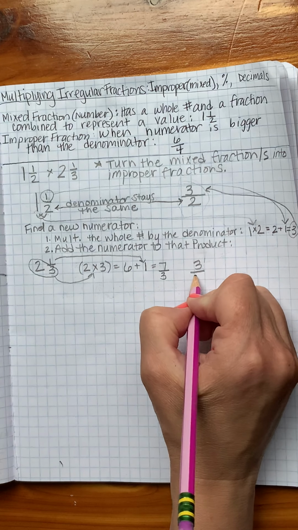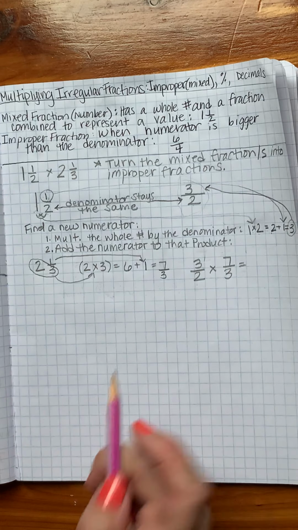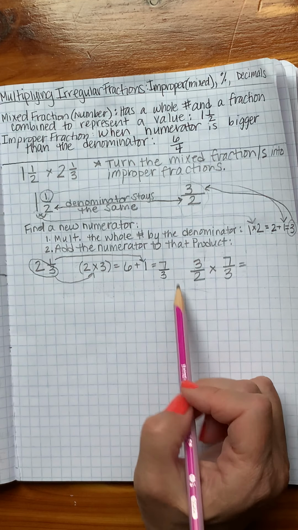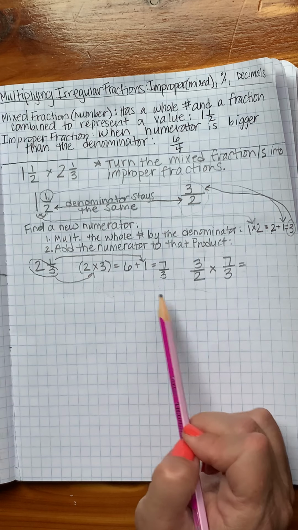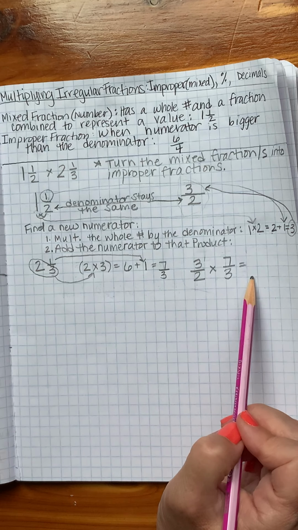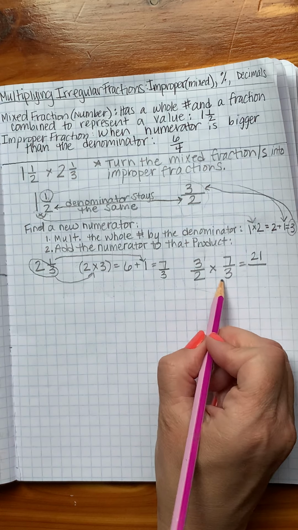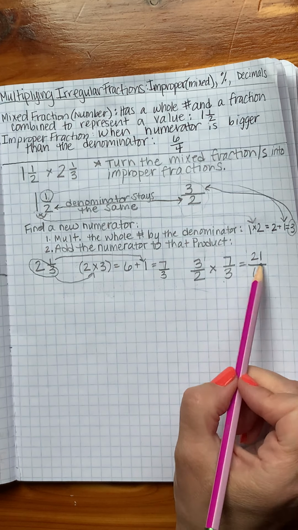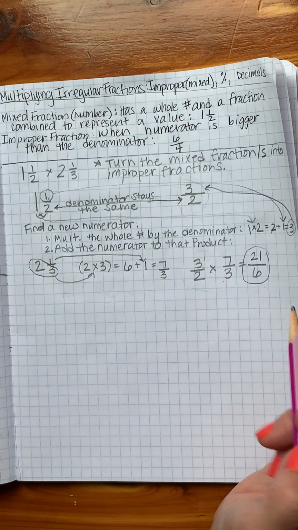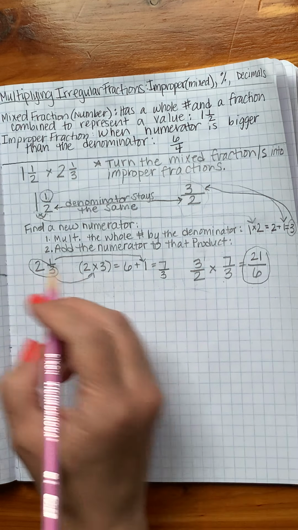Now, this goes back to what I taught you last week. All I'm going to do is multiply straight across, okay? Now we're back to the kind of fraction that we multiplied last week. And we know that was really easy because all we do is multiply straight across the top and straight across the bottom. So 3 times 7 is 21. And 2 times 3 is 6. Now, when I'm done, my fraction is improper. So what I need to do is to turn my answer back into a mixed number, okay?